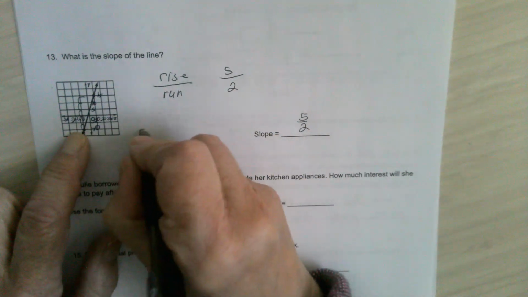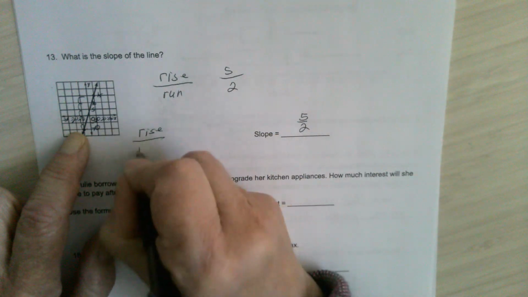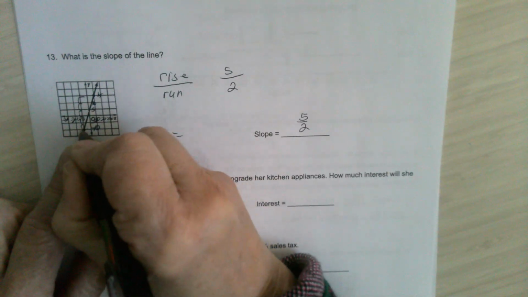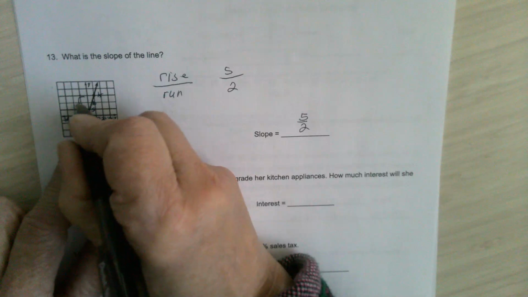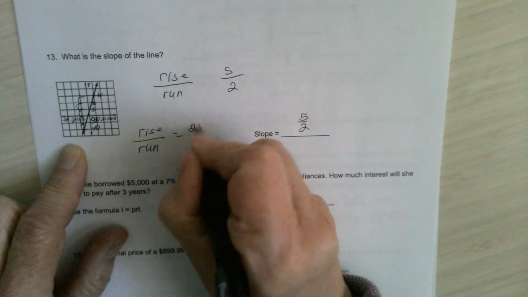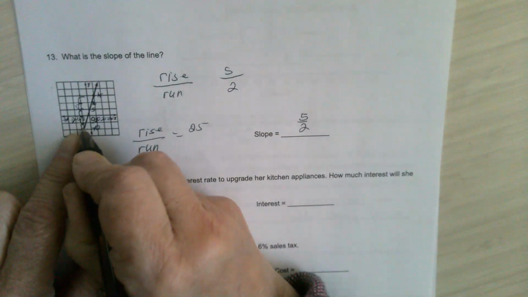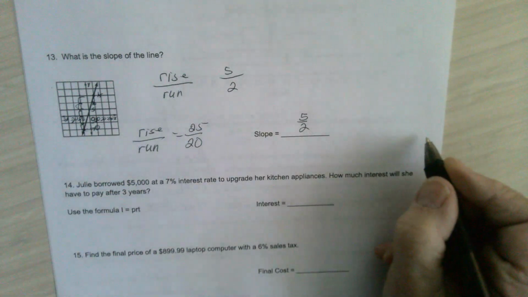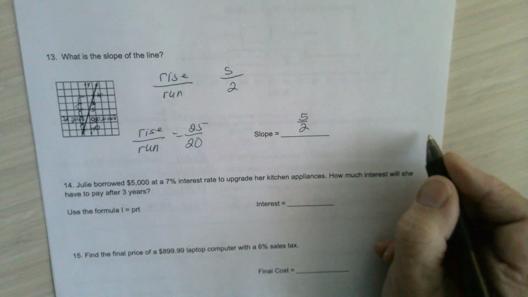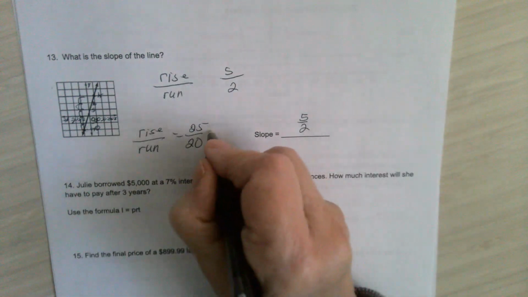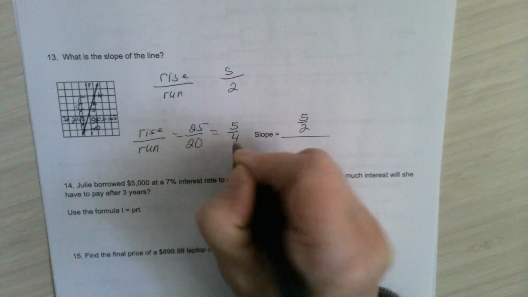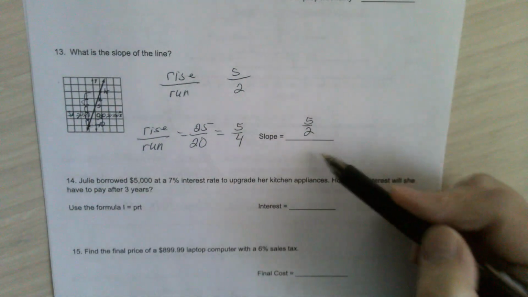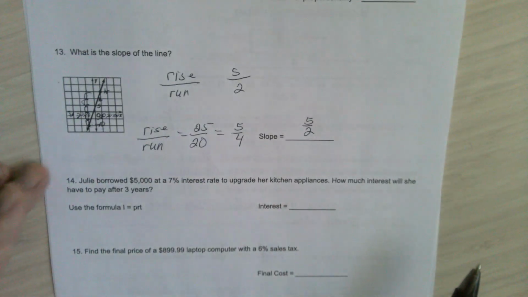Then I would have the rise, we were going by 5s, 5, 10, 15, 20, 25. And here we're going by 10s, 10, 20, 25/2, which would simplify to 5/4. All right, the numbers would make it different. Without numbers, it's 5/2. If you put numbers in, you would have that.